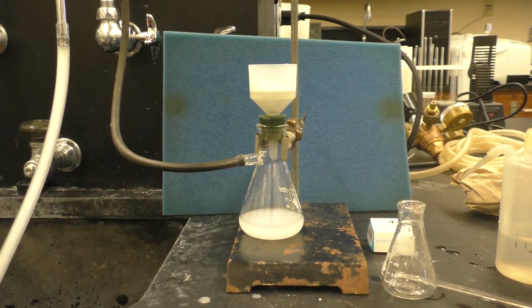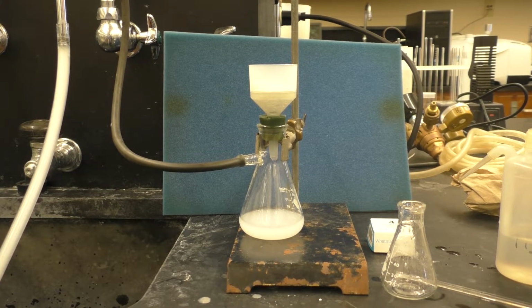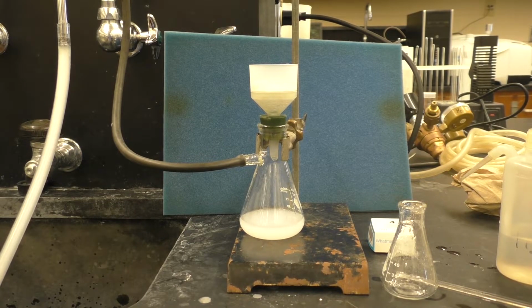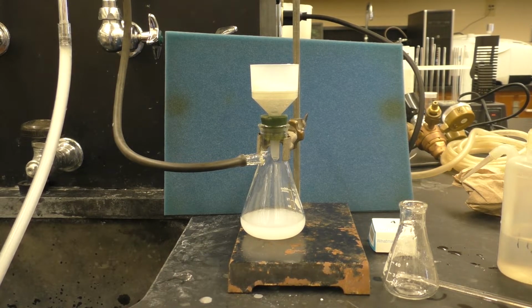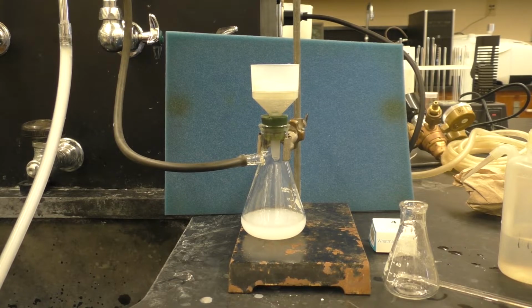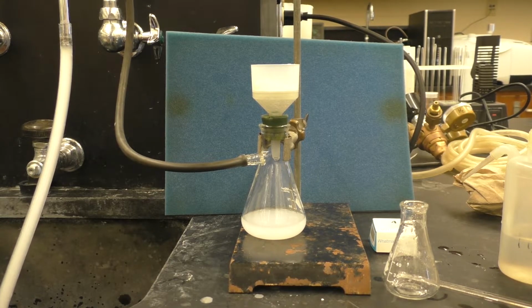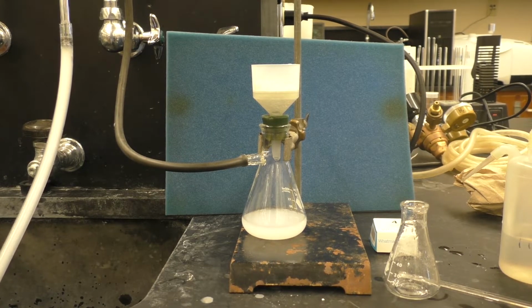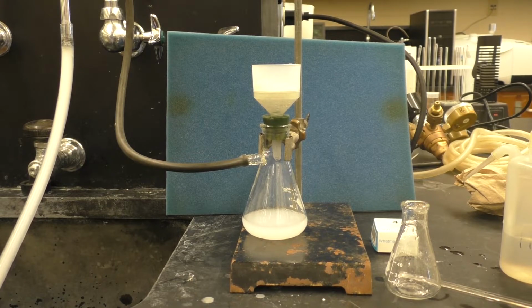We'll pull air through this for a while, collect it, put it in the oven to dry, and then get a crude mass, and a melting point and NMR sample prepared for the crude material. We'll then recrystallize the crude material very similarly to how we recrystallized the crude salicylic acid, and then get melting point, NMR, and final mass data for the recrystallized aspirin.